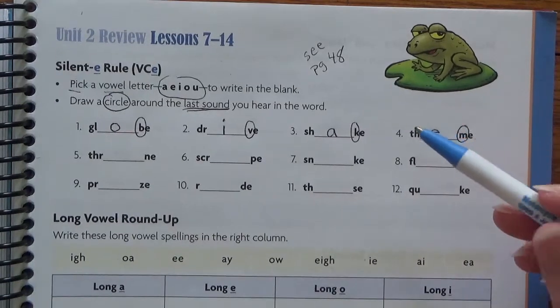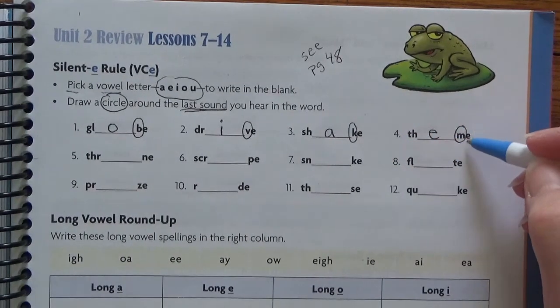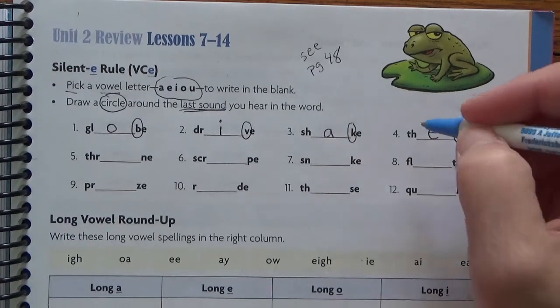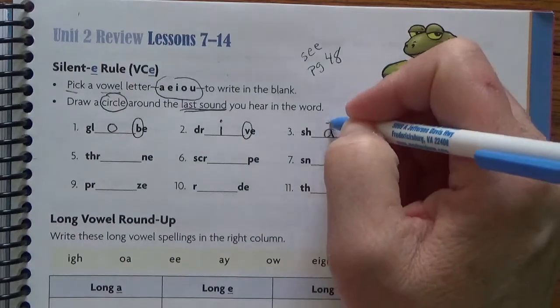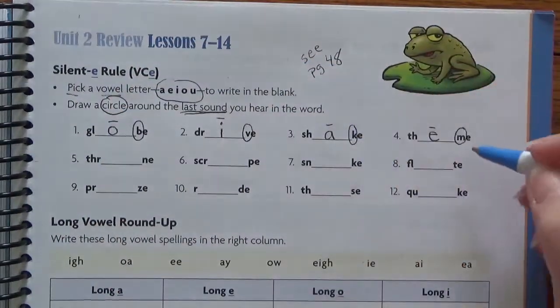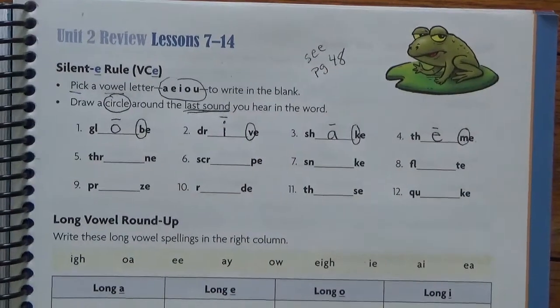Now remember, this silent E rule: the last E doesn't say anything, but it makes this vowel say a long vowel. Dry, I've, glow, ob, she, ache, theme. So it makes it say a long vowel. You can do the rest of those. I have faith in you.